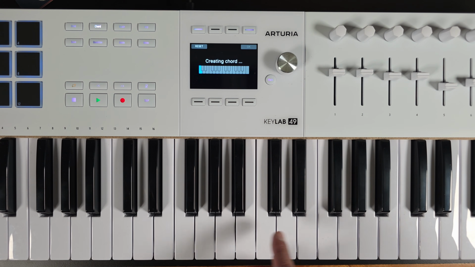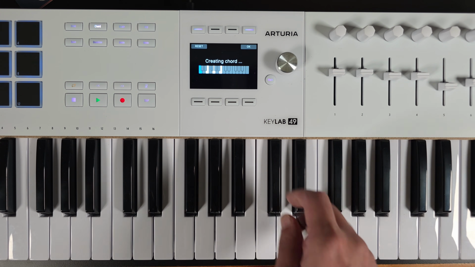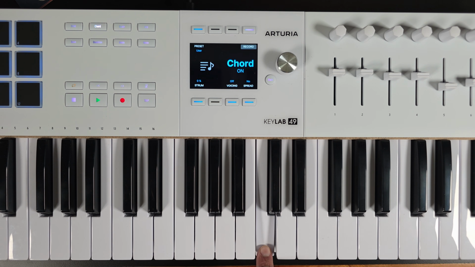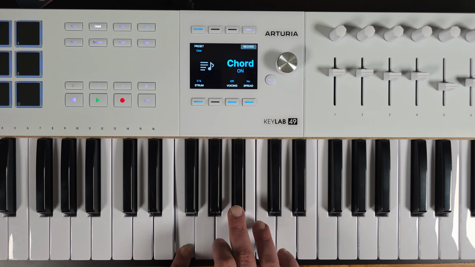I'm going to go there again and just save the chord, just do something like that, and then press OK, and now we have the custom chord. So notice it says user. Cool.